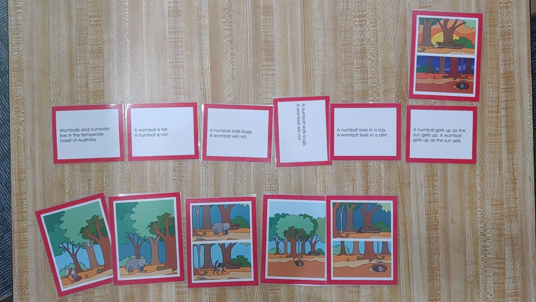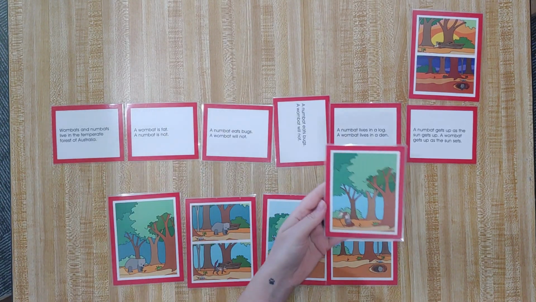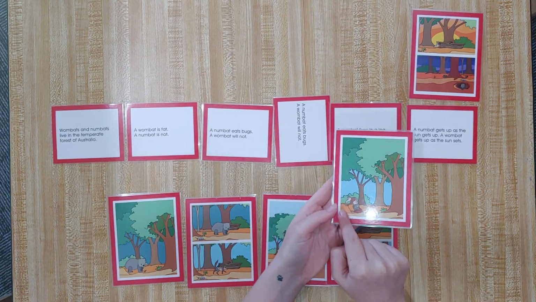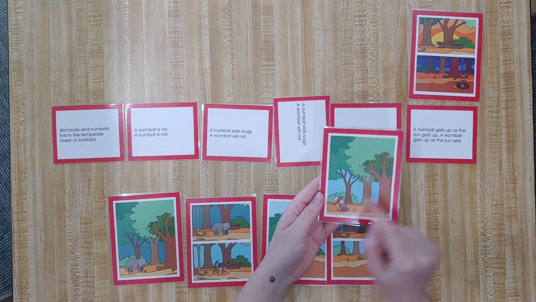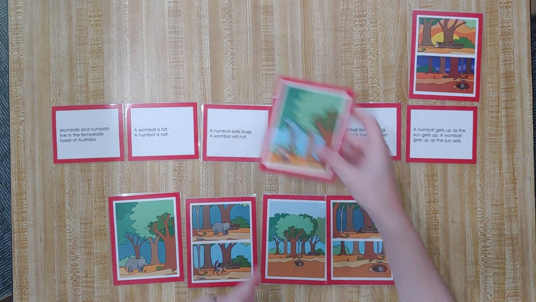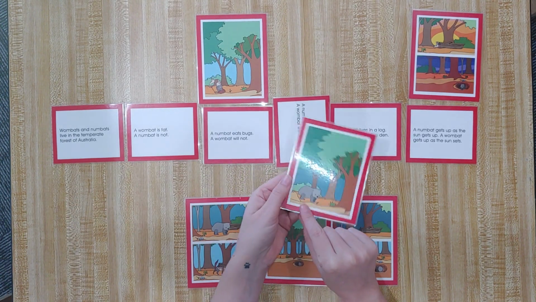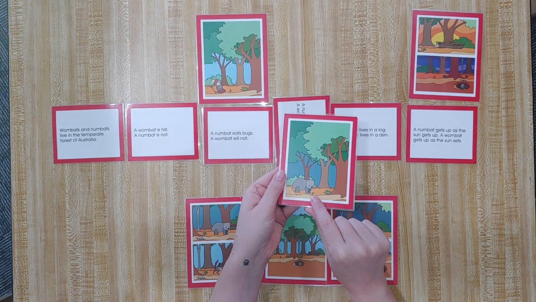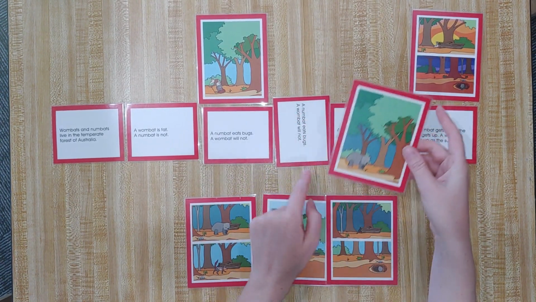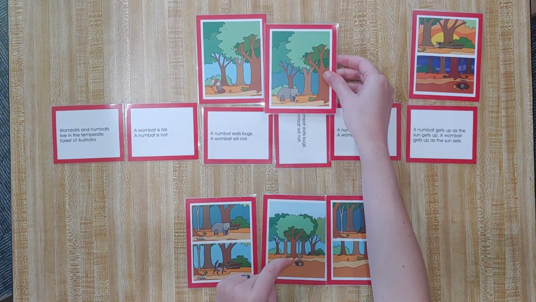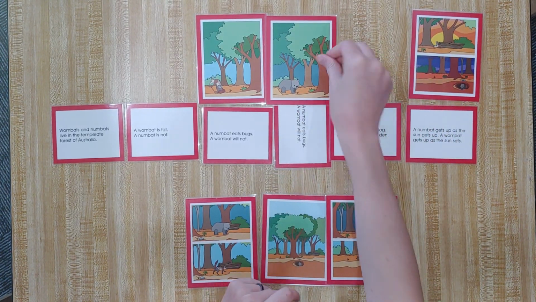Well, oh look, here's a picture of something eating from an anthill. Sounds like bugs to me. A numbat eats bugs. Okay. And then, oh look, there's that little chubby wombat, and he looks like he's eating a small plant. So that would go with the card that's missing right now. All right.